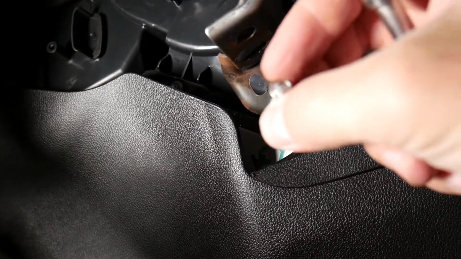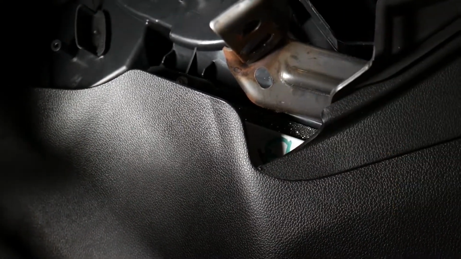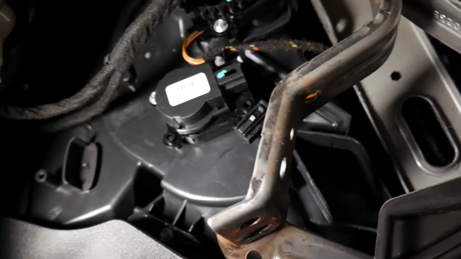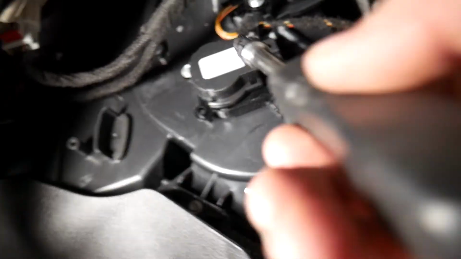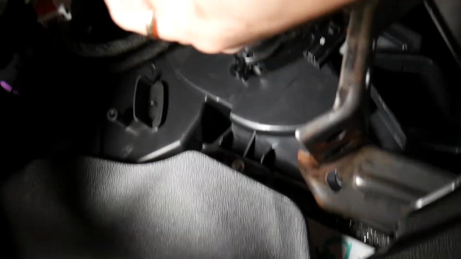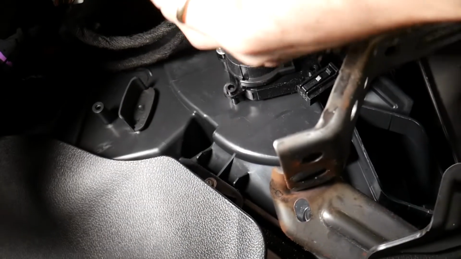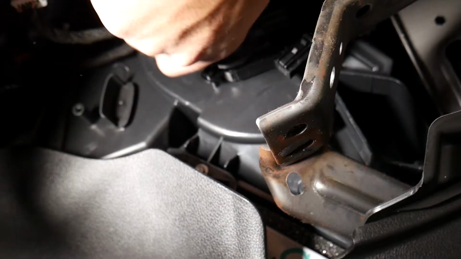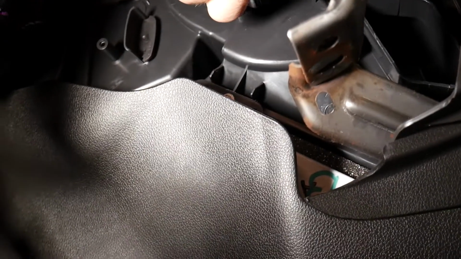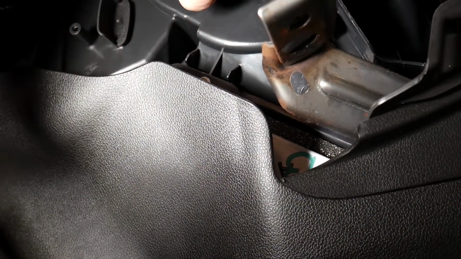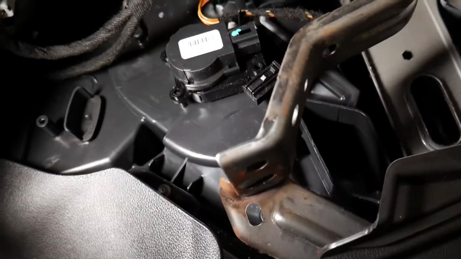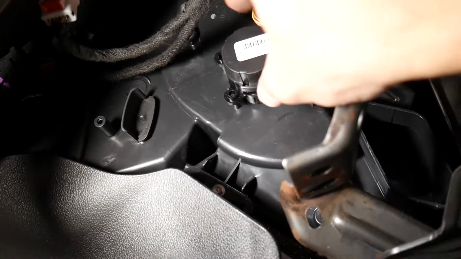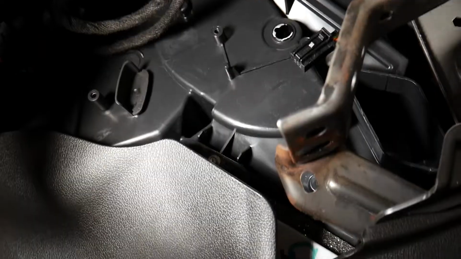This is the screw, that's what it looks like. So now we have just one more after that. And where is the second one located? Let me show you now, right here in that corner. Second one out. Now we grab that blend door actuator and we pull it out.